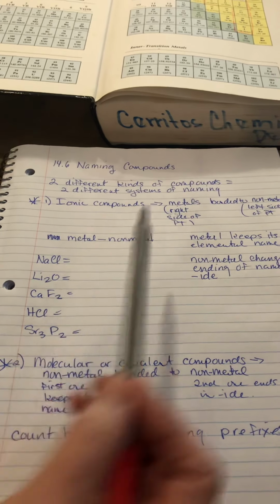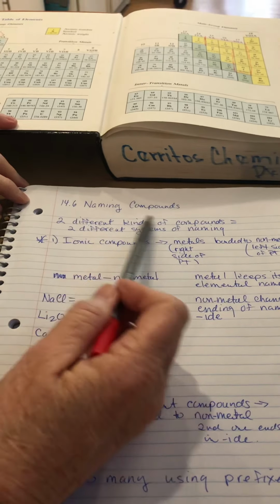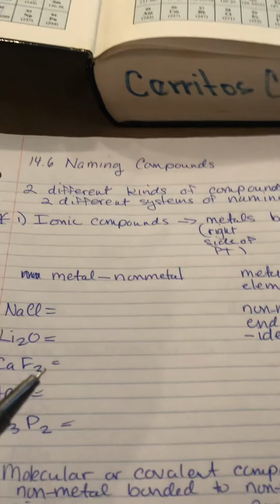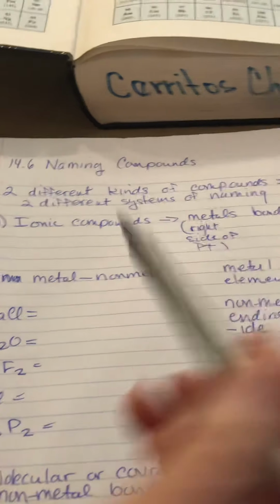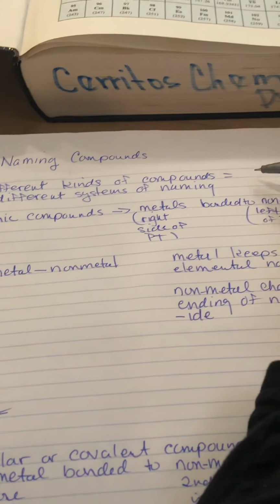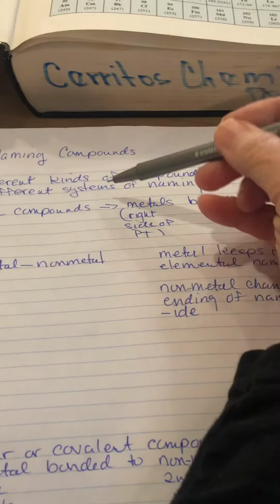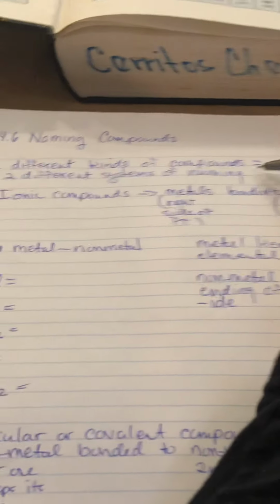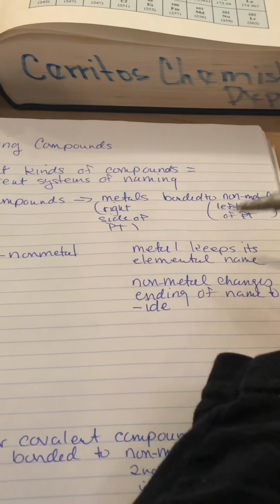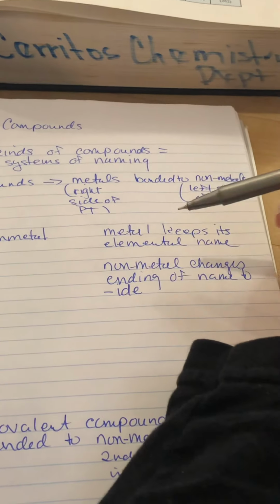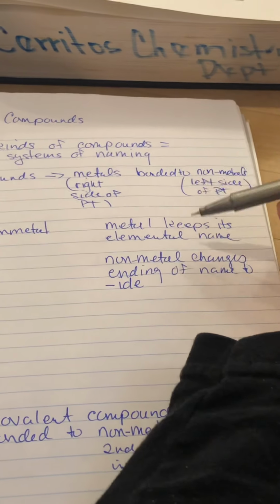So section 14.6 in your textbook is about naming compounds. And we're going to use a very simple method for naming things. Turns out there are two different types of compounds, and because there are two different types of compounds, there are two different systems of naming those compounds. So it's really important to pay attention to what is in your compound, whether it's a metal or a non-metal, in order to name it.